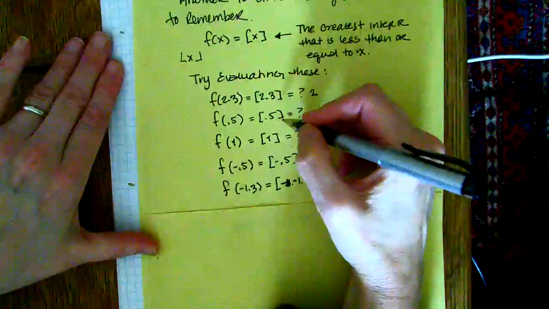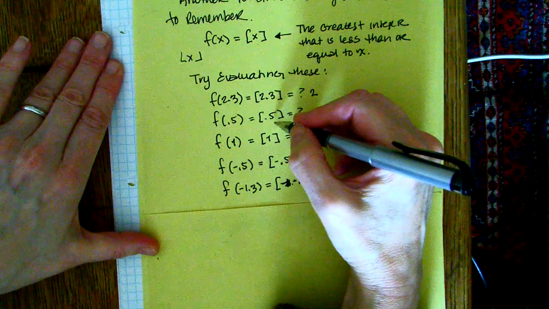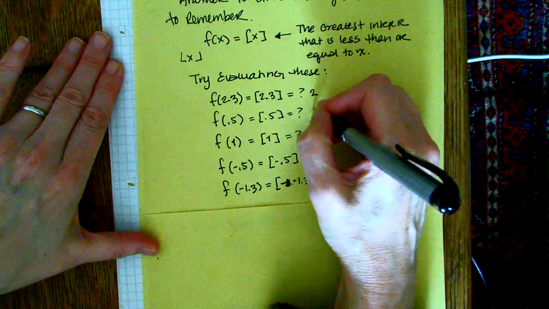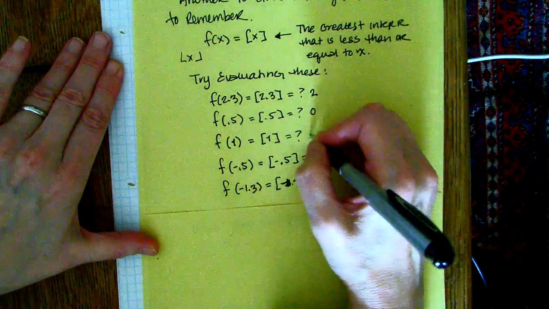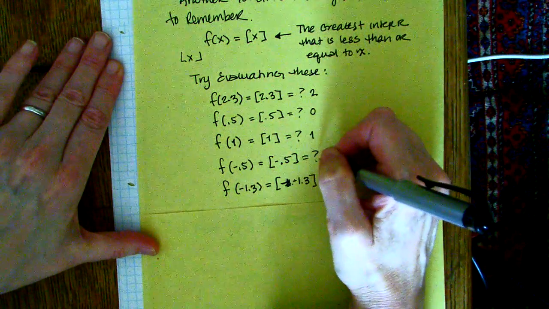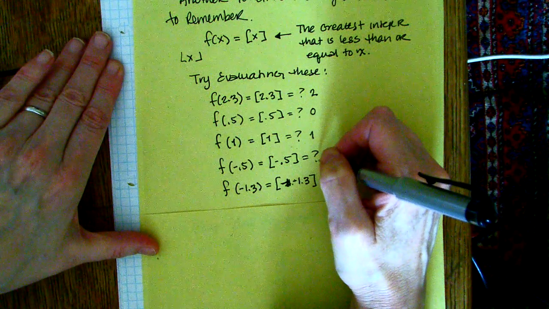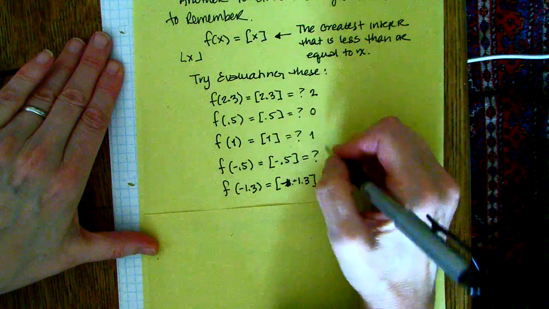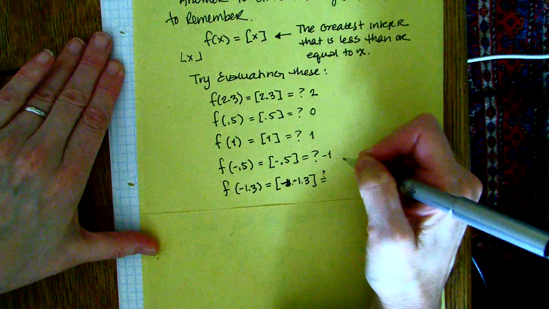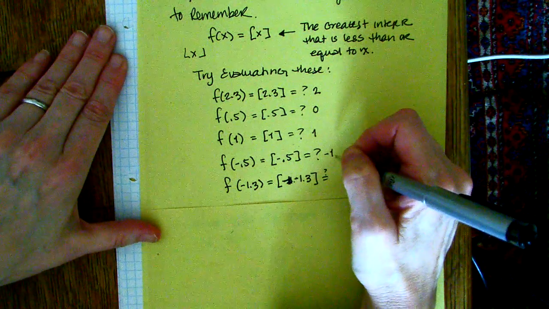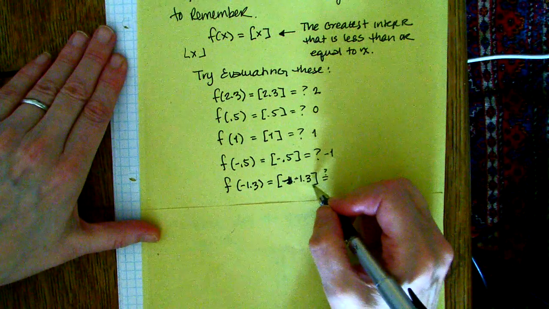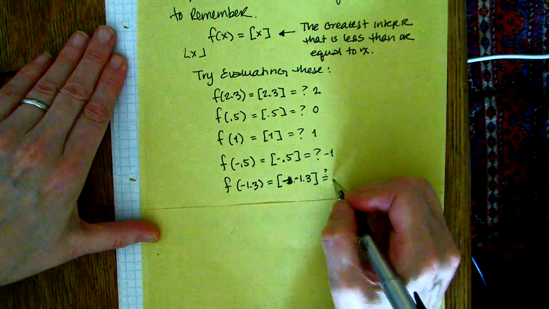The greatest integer less than or equal to 0.5 is 0. The greatest integer less than or equal to 1 is 1. What about this one? The greatest integer that's less than or equal to negative 0.5, that's negative 1. Negative 1 is smaller than 0, so be careful with that. The greatest integer that's less than or equal to negative 1.3 is negative 2.